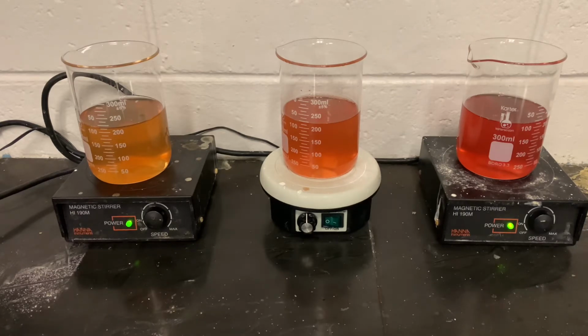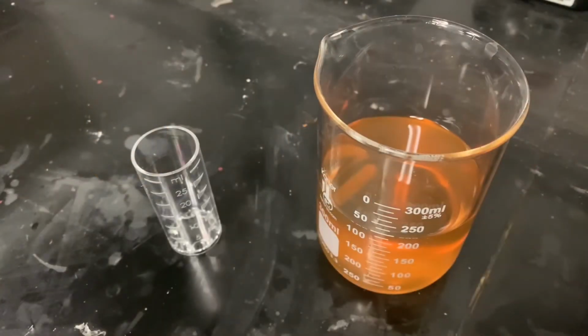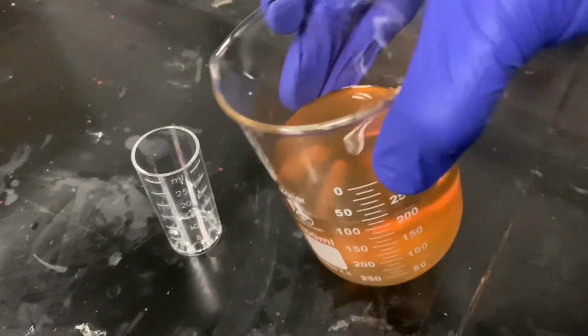So now we're going to use the Chemetz test and see where we're at. All right, so we're going to pour in 25 mils.